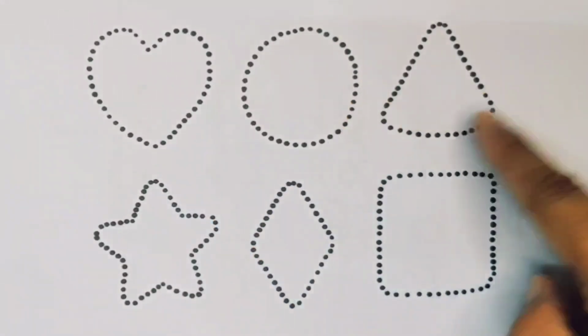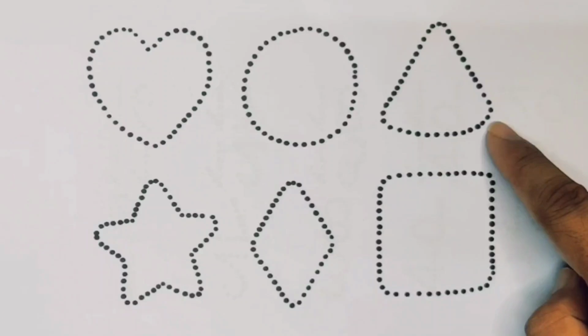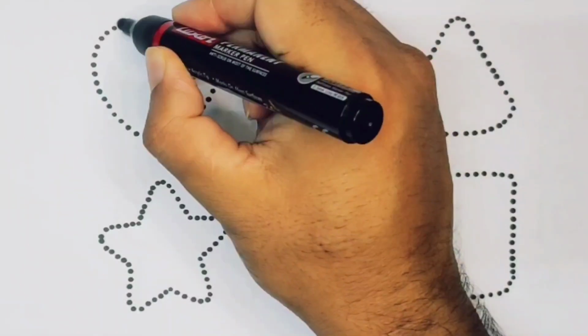Now let's learn the 2D shapes. Heart, circle, triangle, star, diamond and square. First we're going to draw the shapes.